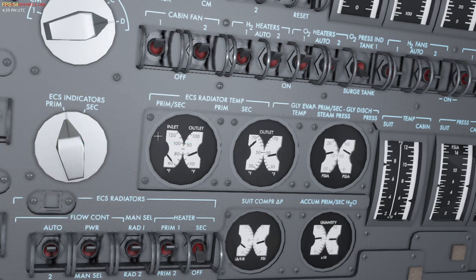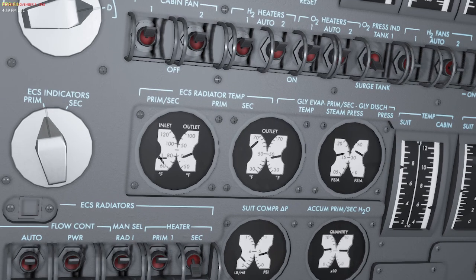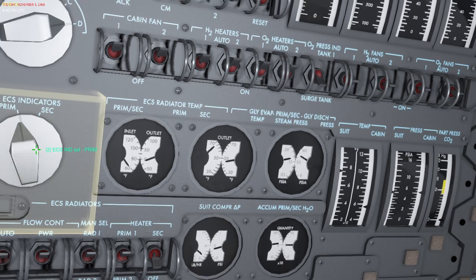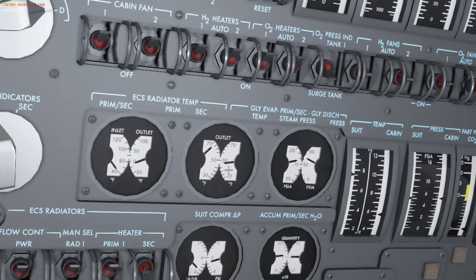Inlet to the radiators measures basically how much heat is being produced by the spacecraft and how much load the radiators are taking. Outlet will tell you how efficiently the radiators are operating. It'll give you the temperature of what's directly after the radiators. This measures your primary outlet, and here measures your secondary outlet. So you don't even need to switch this knob to see that.